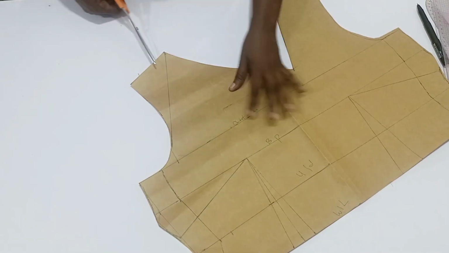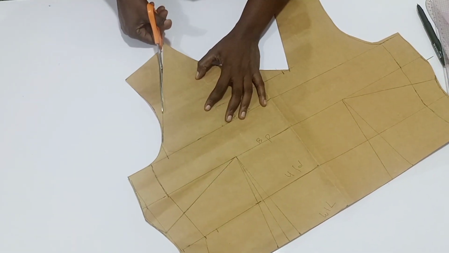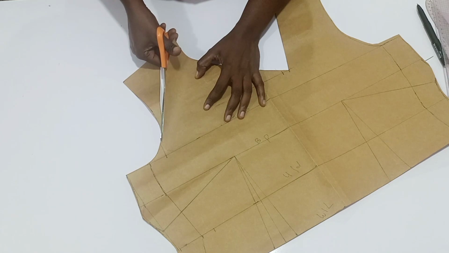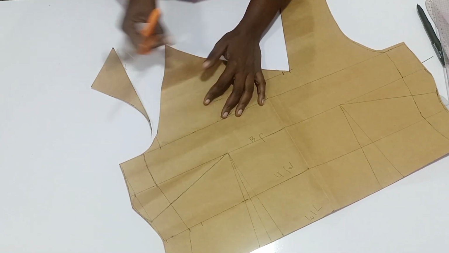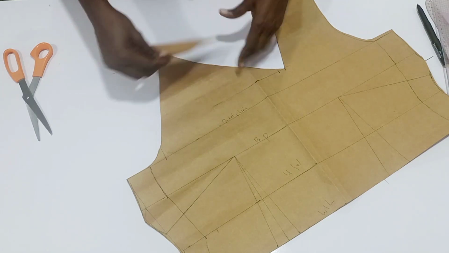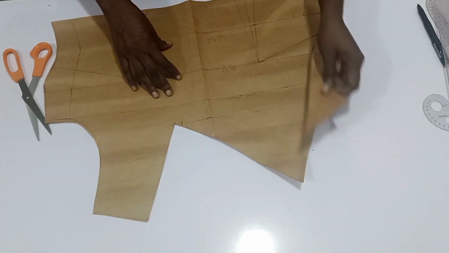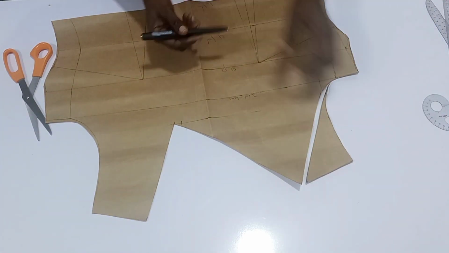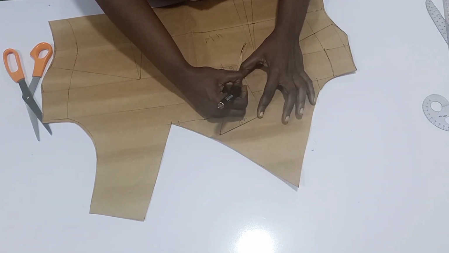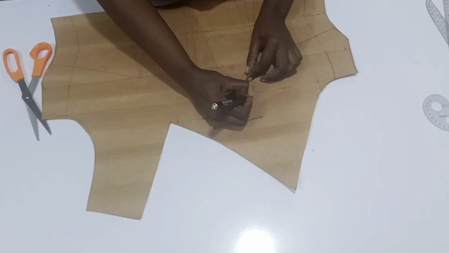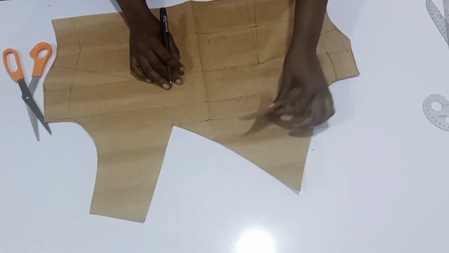So for that other black and white pattern paper we are going to use, I'm cutting it out. So we'll be cutting this piece on another fabric different from the fabric we are going to be using to sew the dress. So this is the piece. I'm just trying to write up and armhole, so I'll know where to place when I'm sewing.